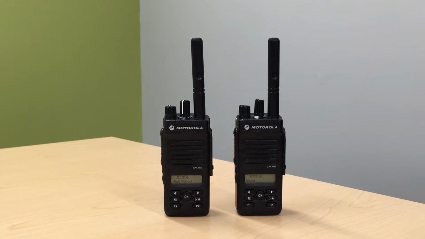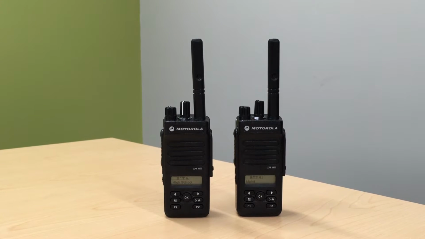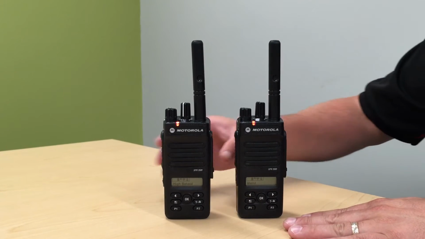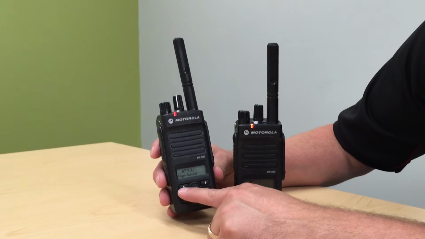Now we are on the admin code plug radio. So anybody that's part of the emergency response team will have these radios. There's definitely different features available, and what we're going to do is go through some of those to start with.